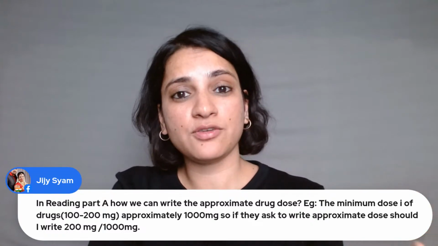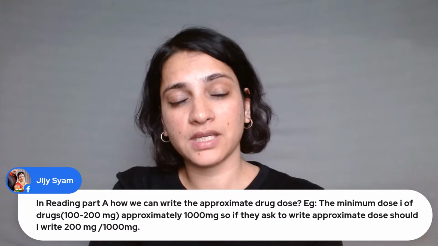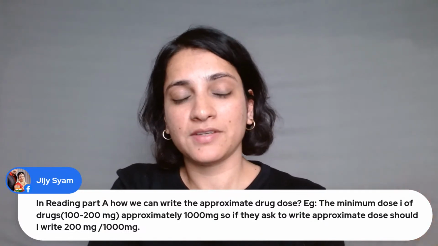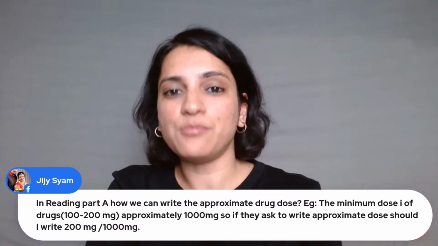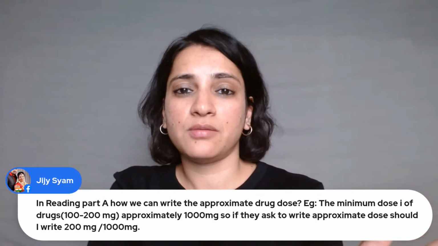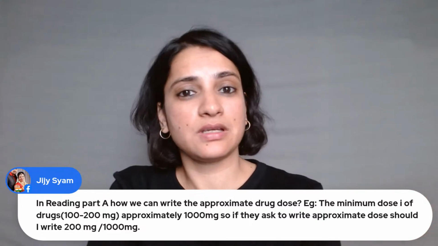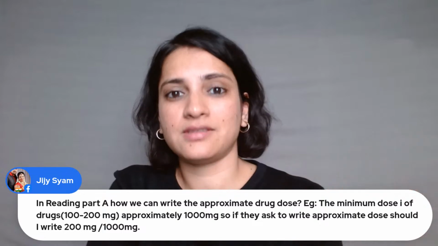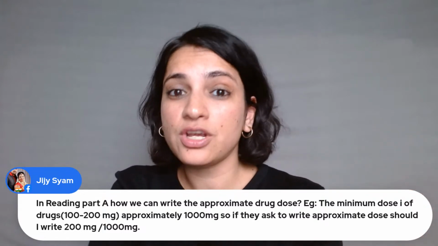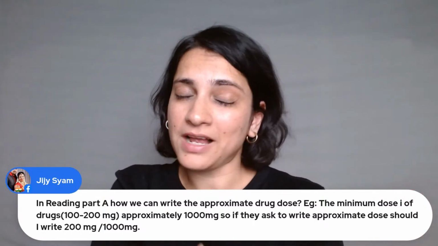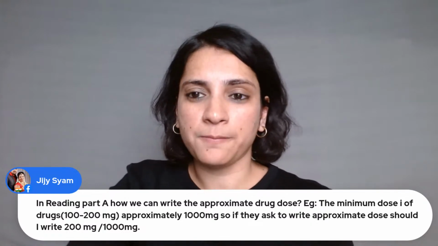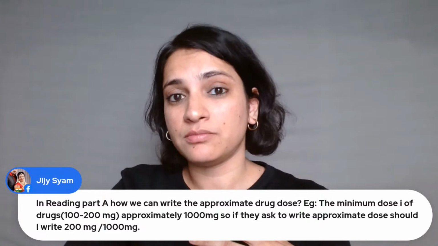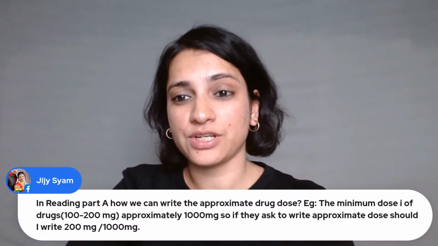If it's a range, so if it starts from 100 mg and goes up to 500, the minimum dose would be 100. You need to write just that, just the minimum. You don't need to write the range. You don't need to write the higher value. So read the question carefully and answer that question.